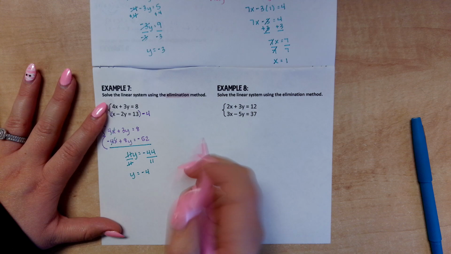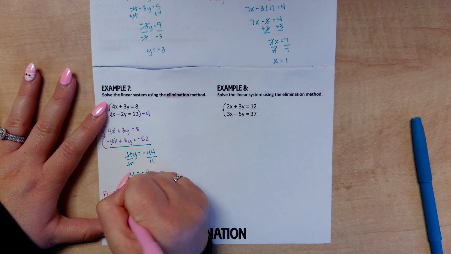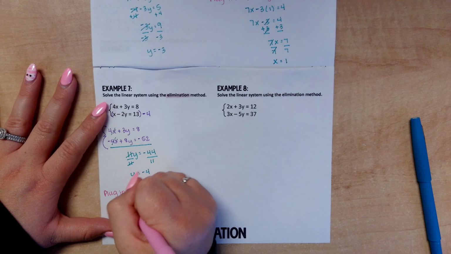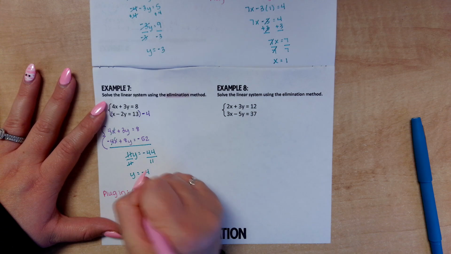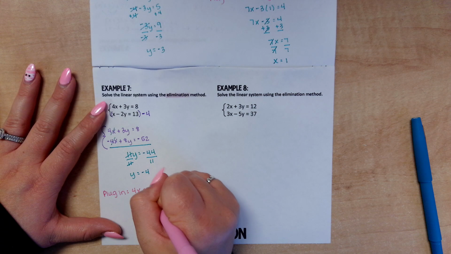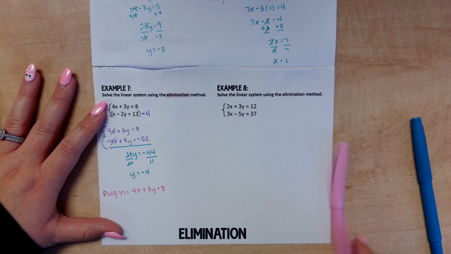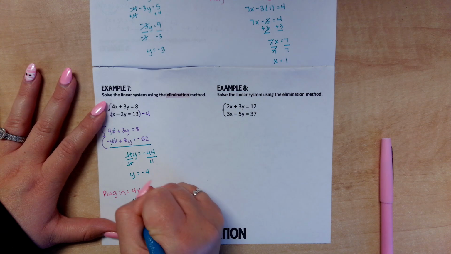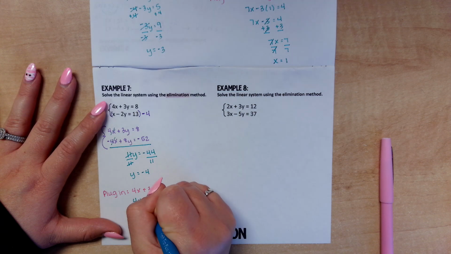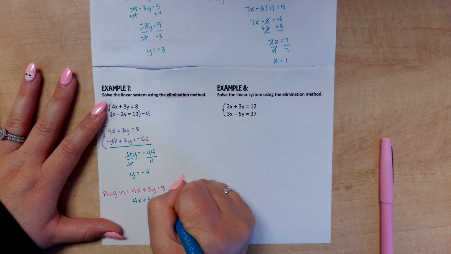I draw my pen. Sorry. We're going to plug in right here, and you choose. I've been picking on that bottom one, but let's just do the top one and see if we can get something. 4x plus 3y equals 8. But instead of y, I can replace it with what we got as the value. So 4x plus 3 times -4 equals 8.